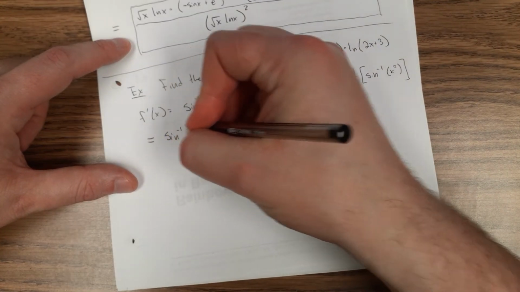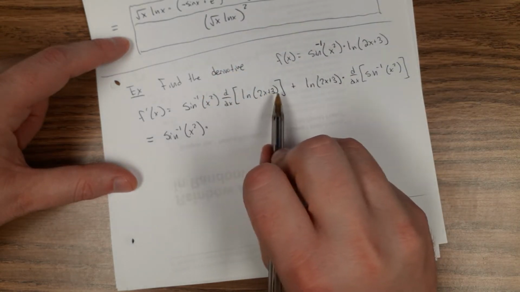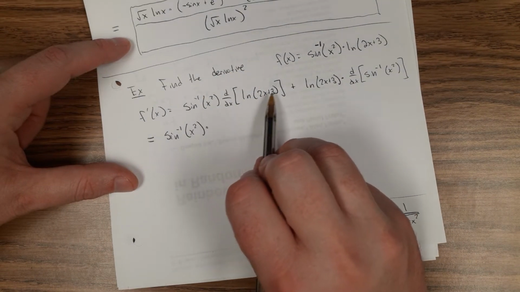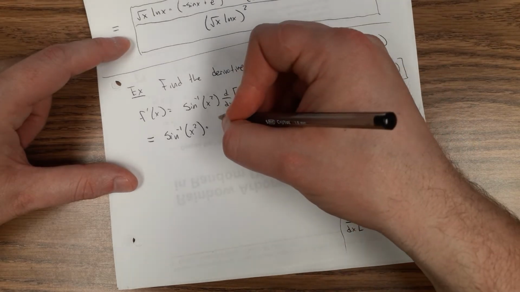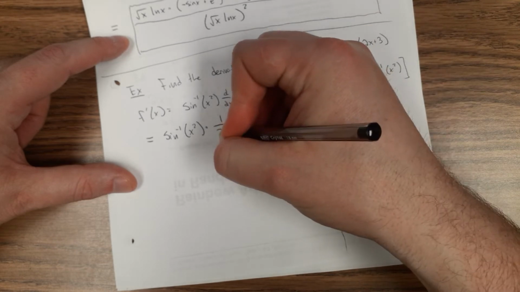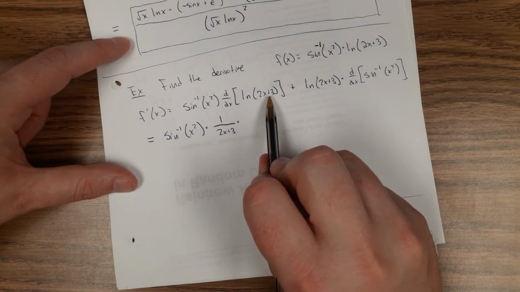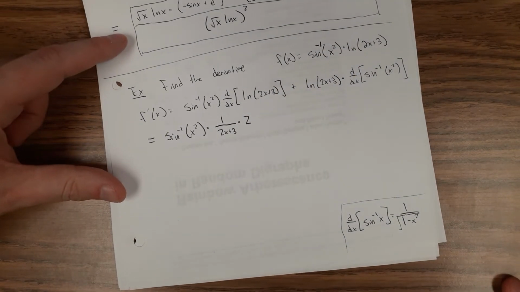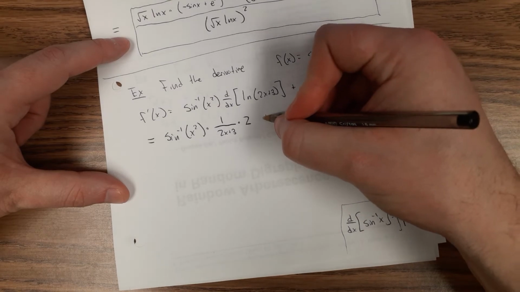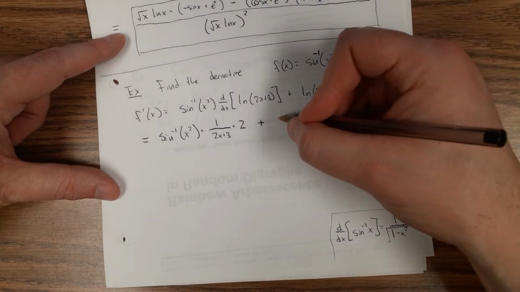So the derivative of that, because the derivative of ln x would be 1 over x, so I'm going to have 1 over this. But then for the chain rule, I have to multiply by the derivative of the inside, which is just 2, right? Plus, okay, now I've got this.